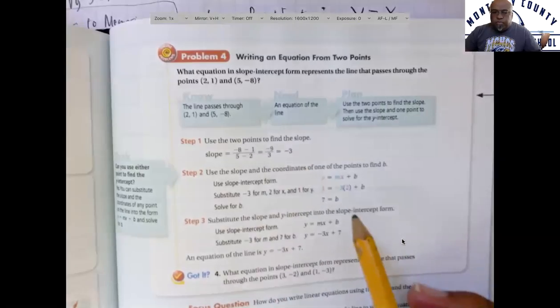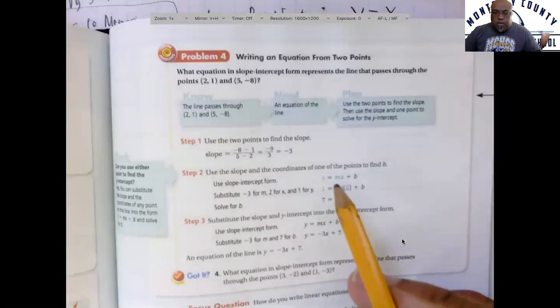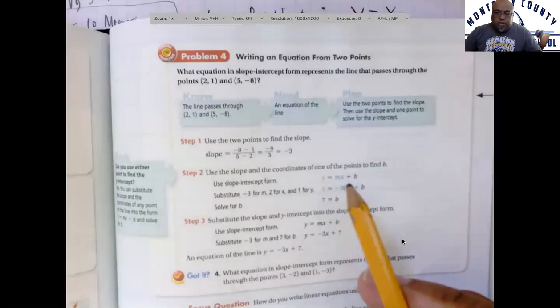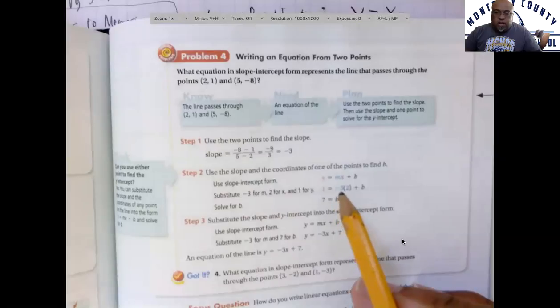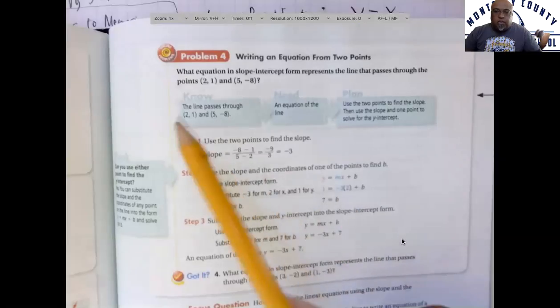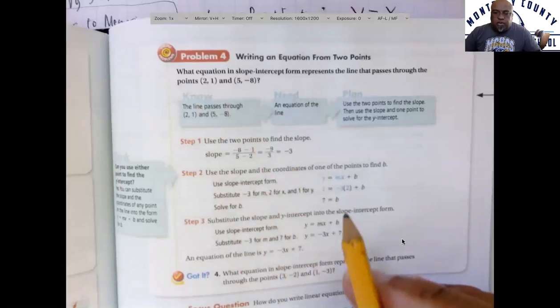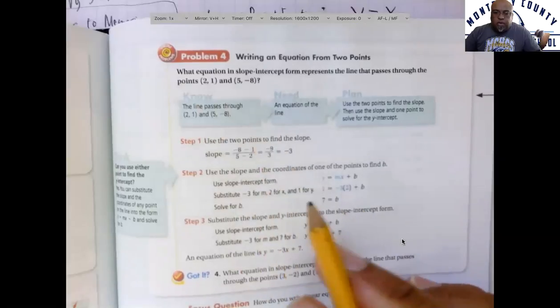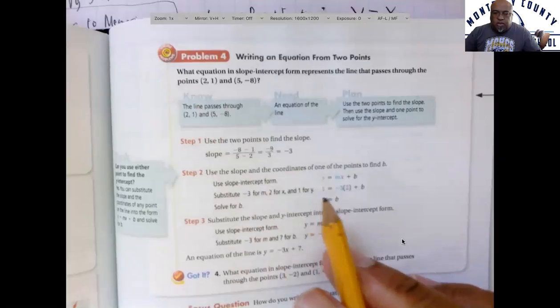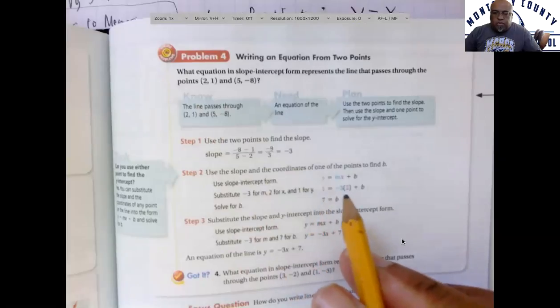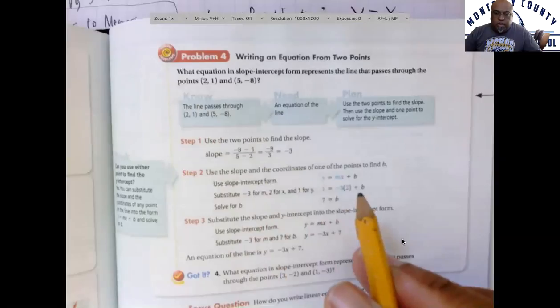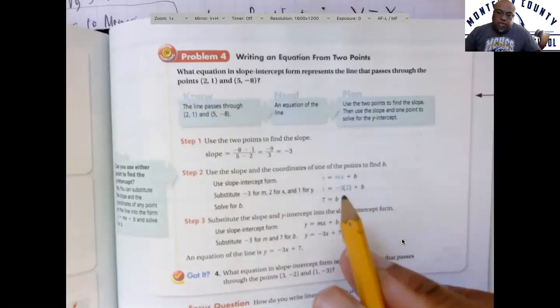So I can use y is equal to mx plus b, and I can literally plug in -3 because I just figured that out. Now, since I know that these points go into a line, I can take one of the points, in this case 2, 1, and I can substitute in 2 for x and 1 for y. So I have 1 is equal to -3 times 2 plus b. Okay. Now, -3 times 2 is -6.